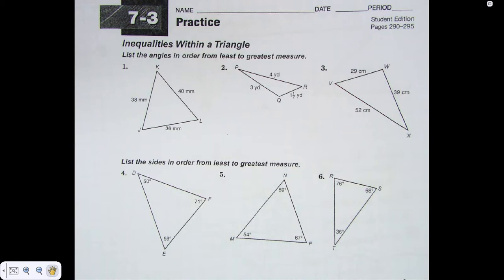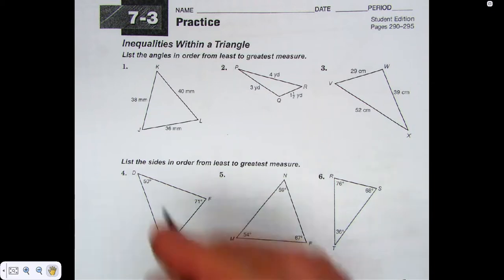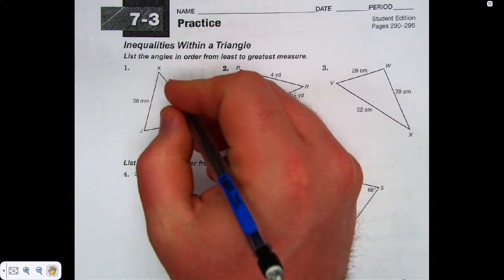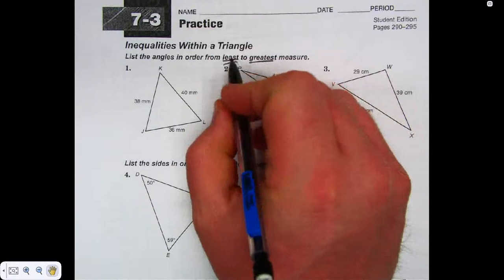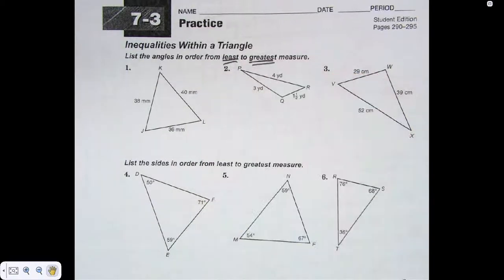List the angles in order from greatest to least. We're on number 1 on 7-3. Everybody got this up here? Make sure, or I'm sorry, they say what? Least to greatest, see? That's the mistake you'll make on here. You got to make sure and do it how they ask. You can have the concept right and not read the question. So which one's good? They want the least. Which one is the smallest?